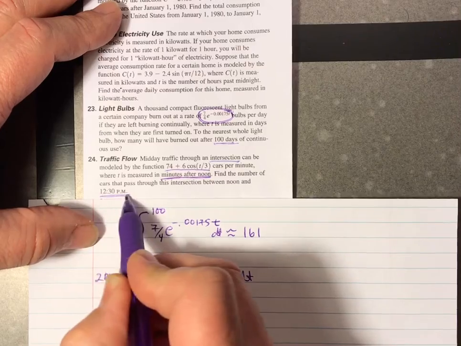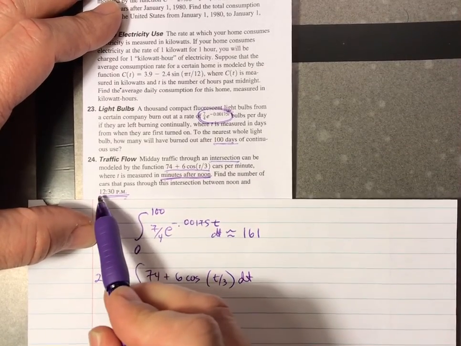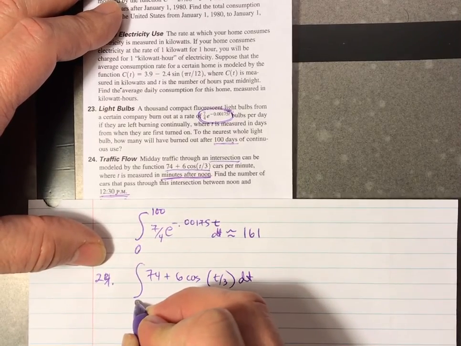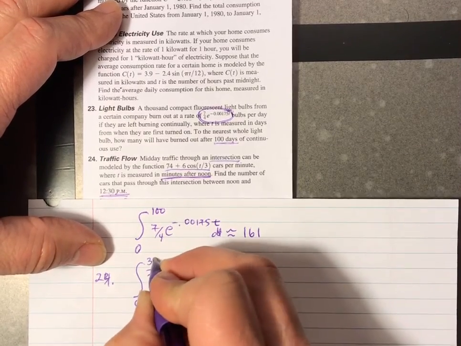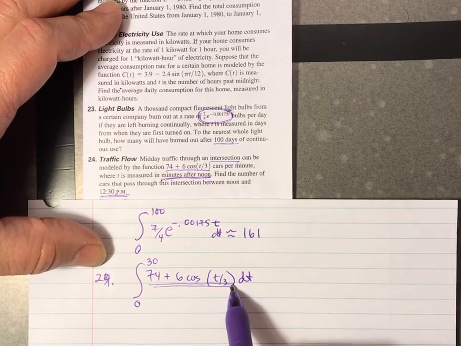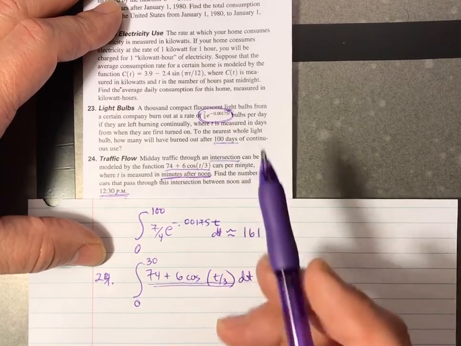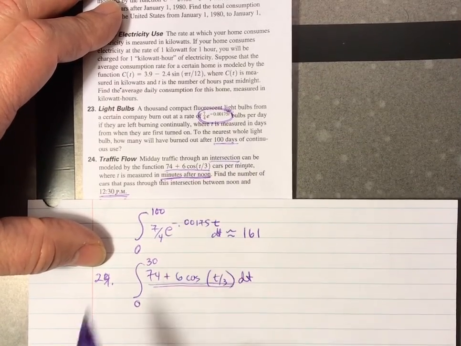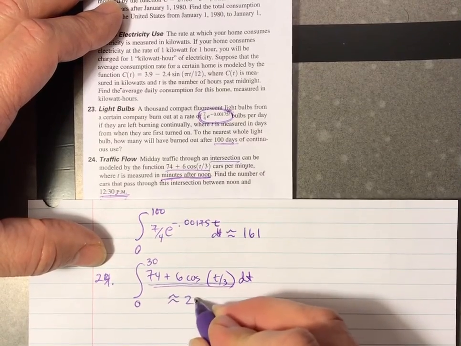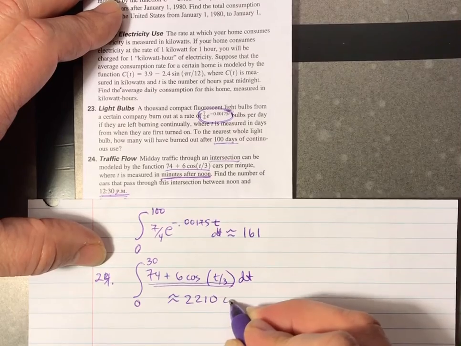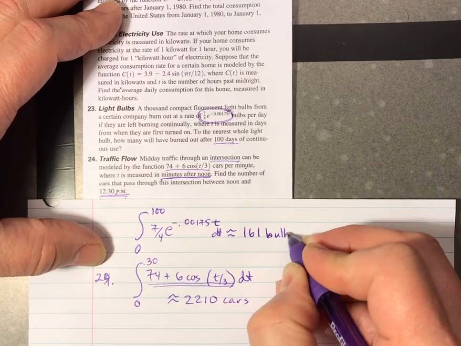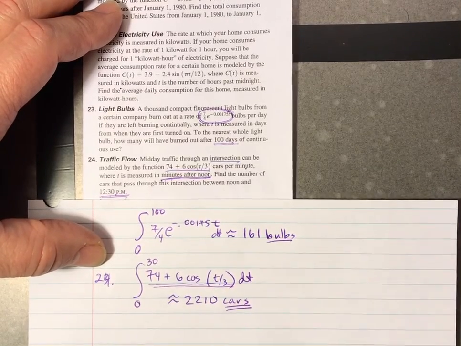So because of the fact that it's saying that it's from noon to 12:30, our time interval then is from 0 to 30 minutes. And if this is the rate at which cars are going through that intersection in cars per minute, then when we integrate this, we will get the total number of cars through that intersection. And so that should turn out to be about 2,200 cars. This was bulbs, light bulbs, and this one turned out to be cars.